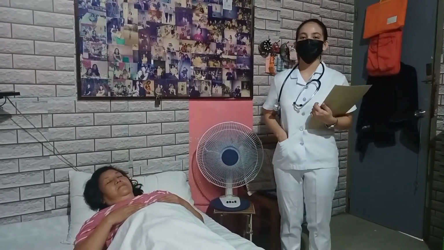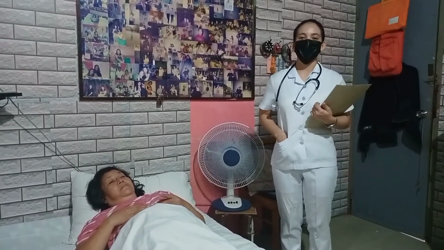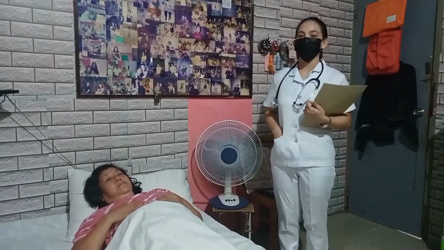The next thing I'm going to do is perform the hand washing procedure. The rationale for that is to prevent cross-contamination and to prevent spreading a lot of microorganisms.